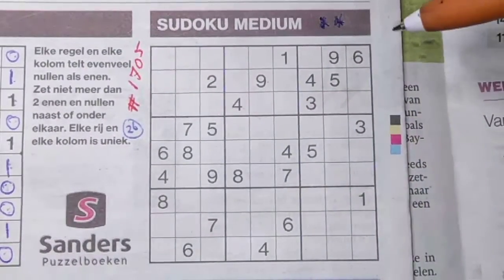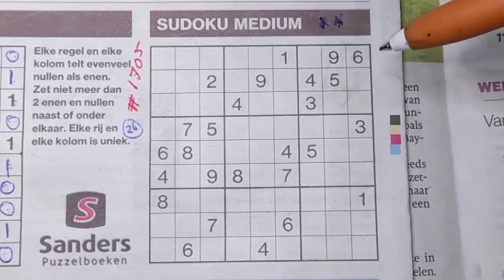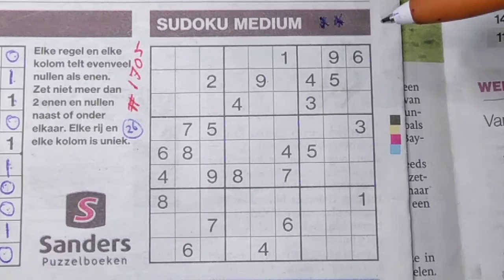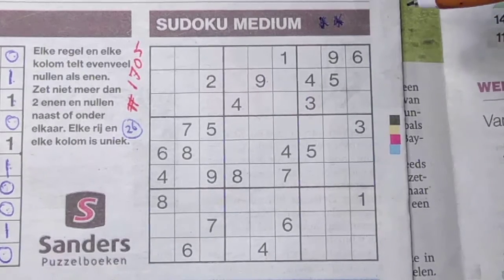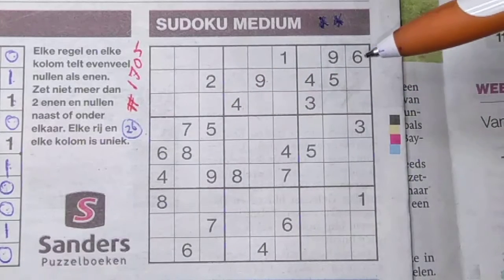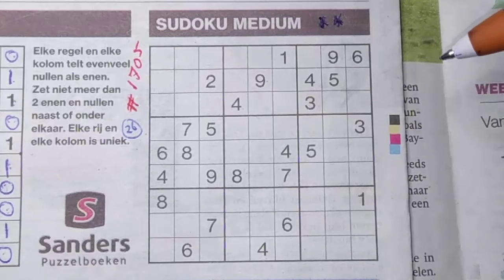Sorry, 1 star has 27, 2 stars 26, 3 stars 25, and 4 stars has 24 printed digits. Yes, alright, so let's get started.